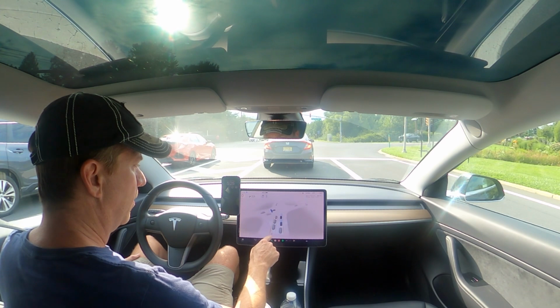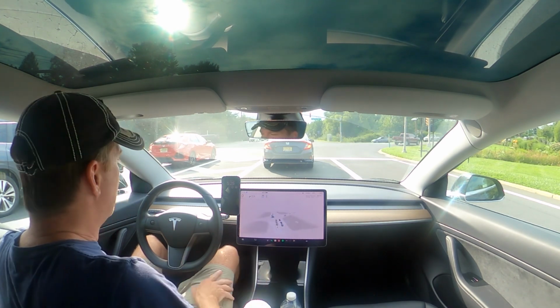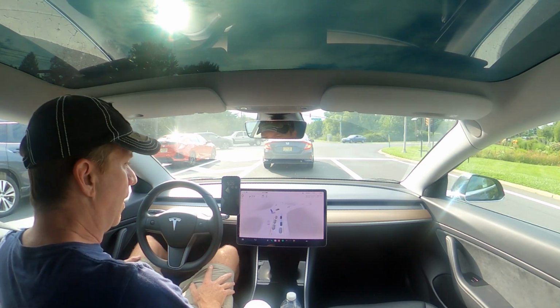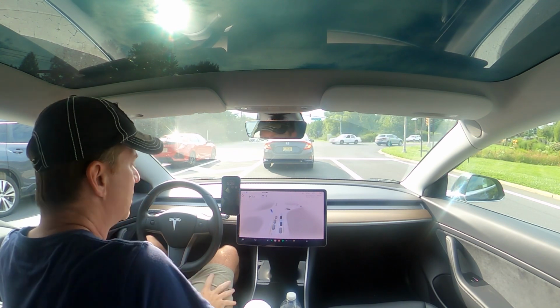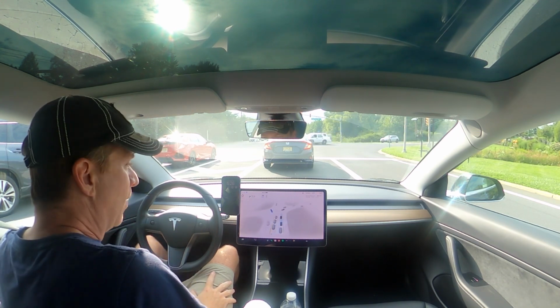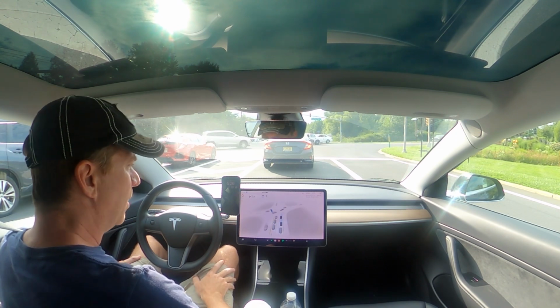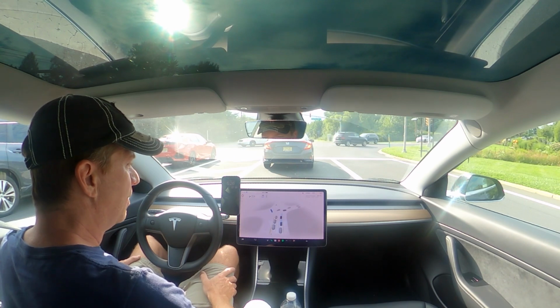Right here there is a motorcycle. That's not in my field of view. It's also not in my mirrors if I look in any of the three. This is why I think these cars will be safer than humans. I'm not aware of it. It's seeing everything around at all times. So anyway, that's my quick demo of full self-driving.